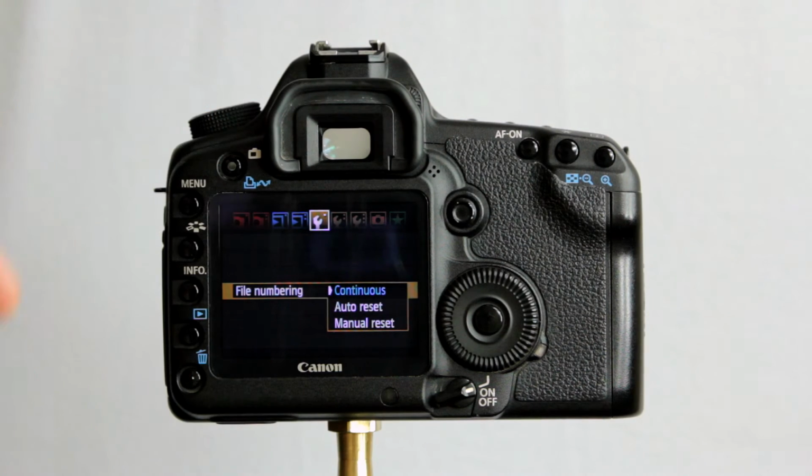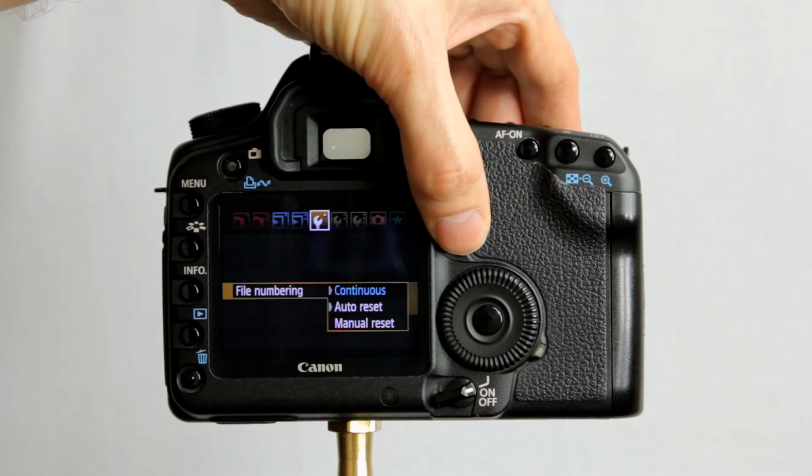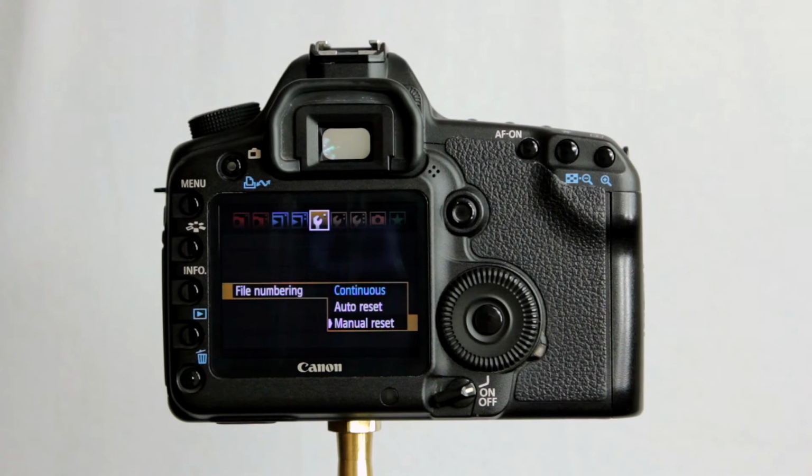Auto reset will reset per each shoot, so each card it automatically resets. I just let the camera cycle through and use up the number range, and then we go to another card. Of course you can have it manually reset as well, back to 0, should you wish to.